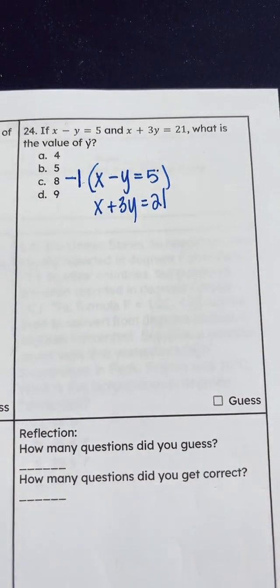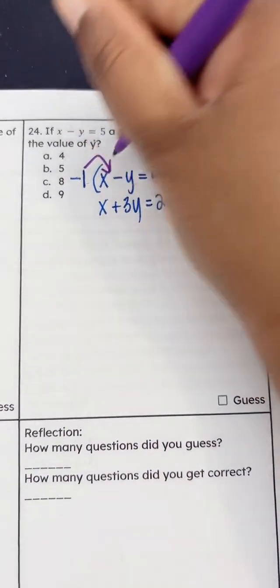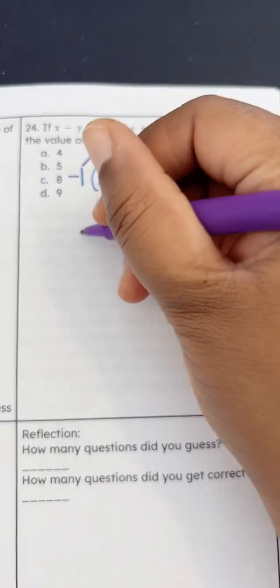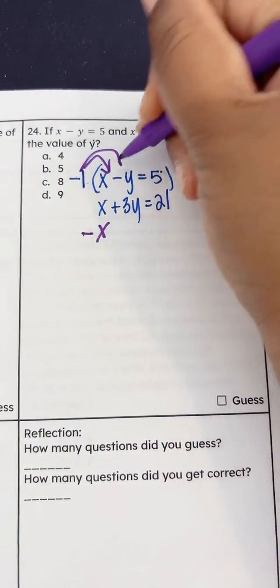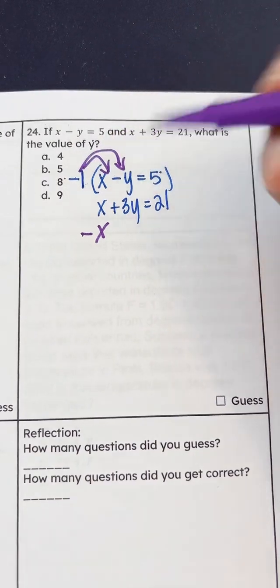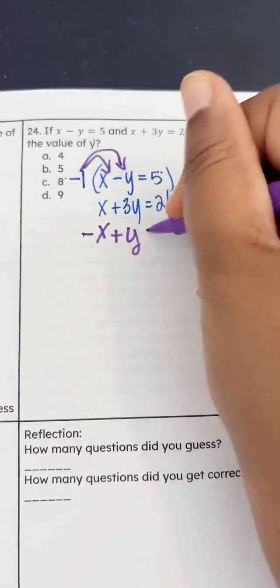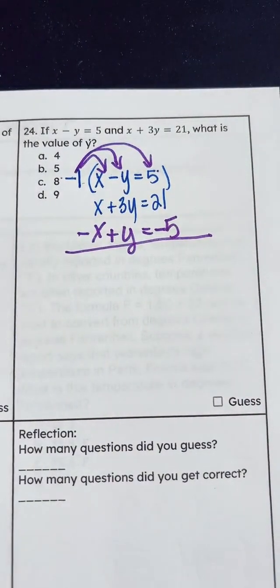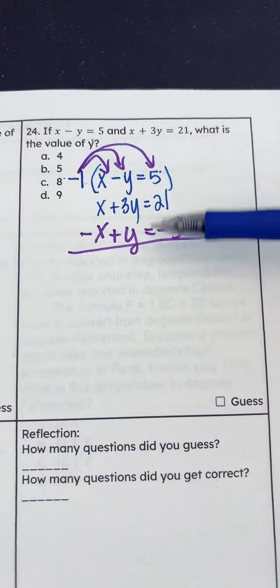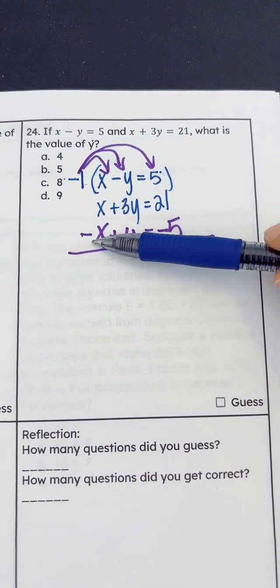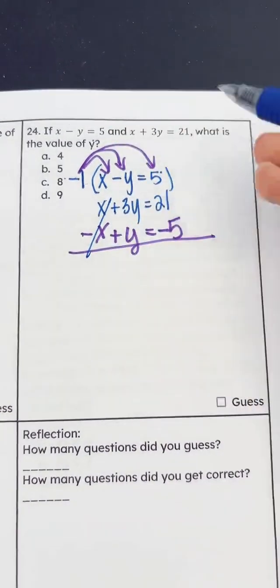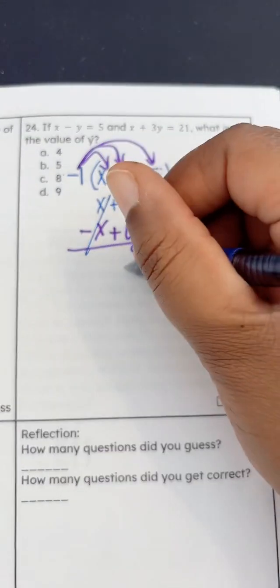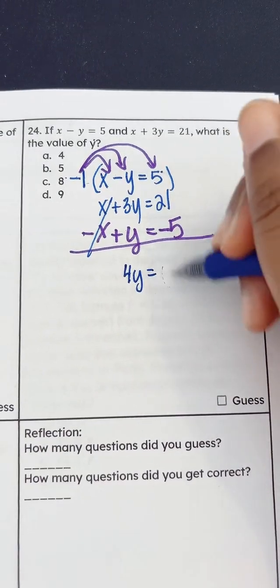Okay, so let me get my colors because you know Miss Taylor likes to be extra. So I'm going to go here. -1 times x, negative x. A negative times a negative is always a positive. -1 times a 5, -5. And now let's combine those two together. So 1 minus 1, well, it's going like we wanted. 3 plus 1, 4y. What am I getting on this side, you guys?